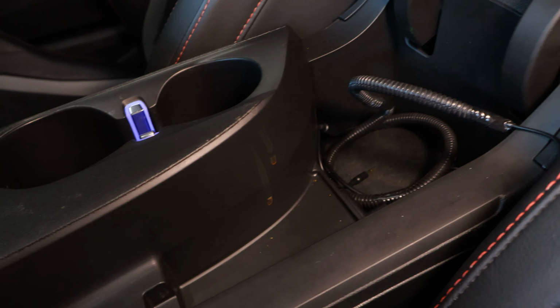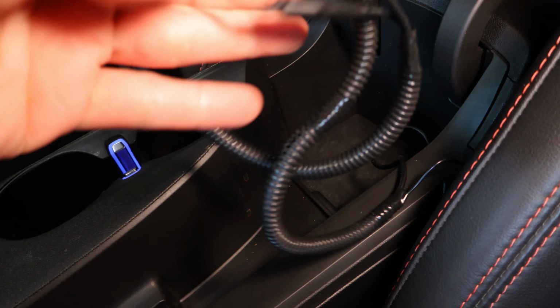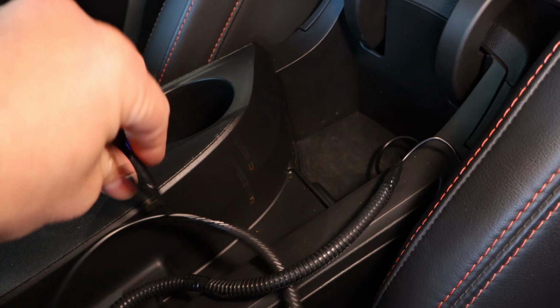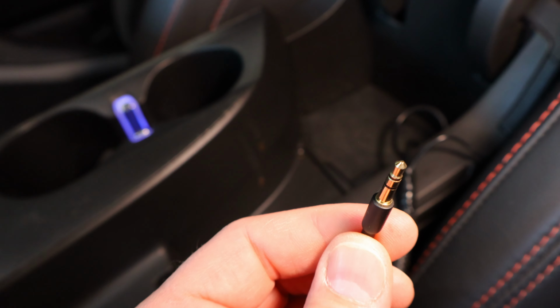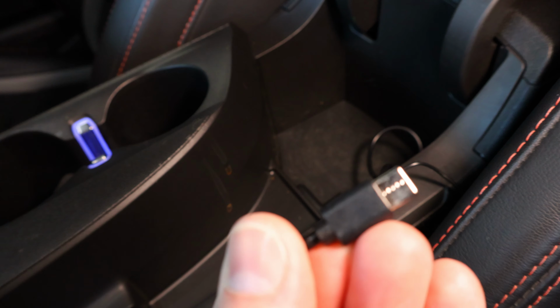Now, the reason I routed it to the center console is so that when I am ready to hook up to the camera, I pull the wires out. I've combined two wires here. It is the microphone jack. See if we can get that to focus. And I also have USB for power.